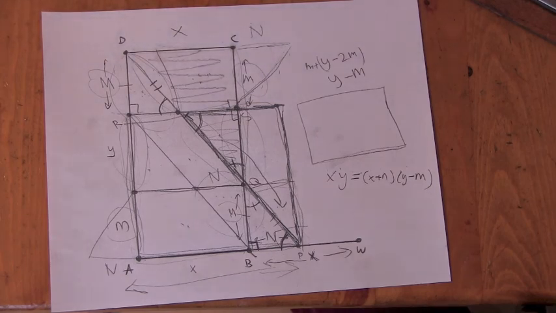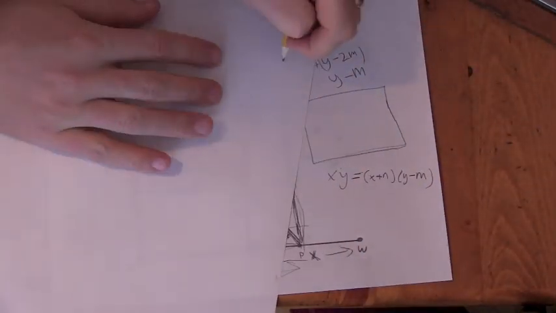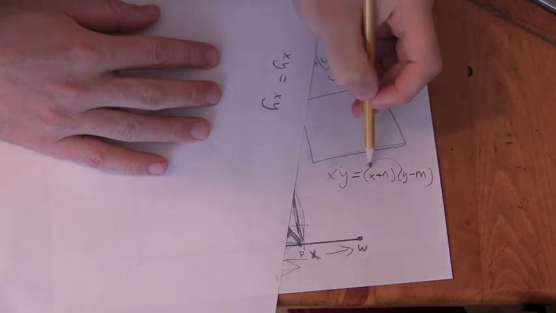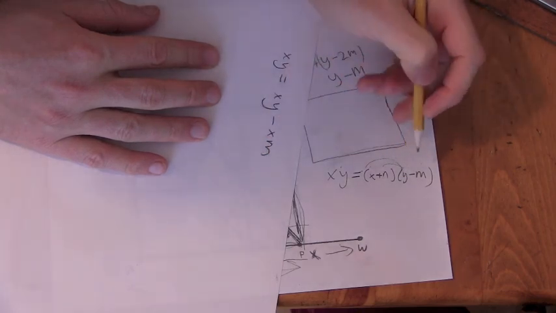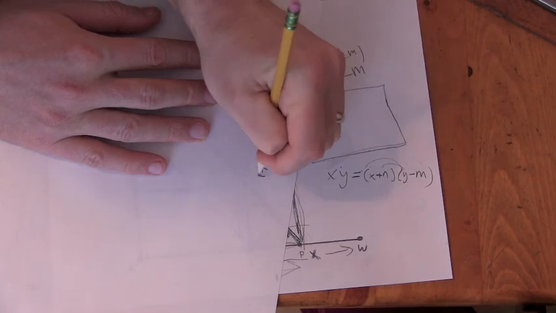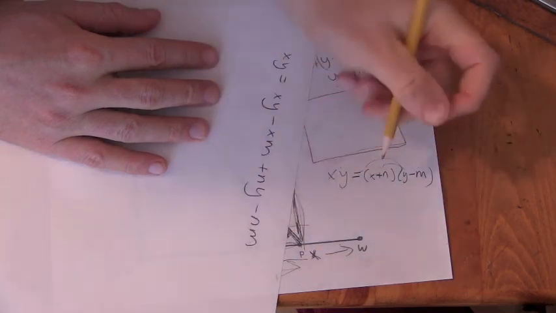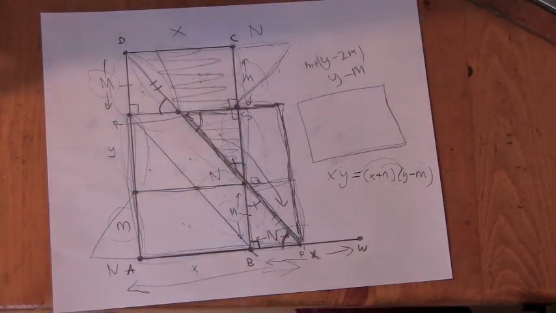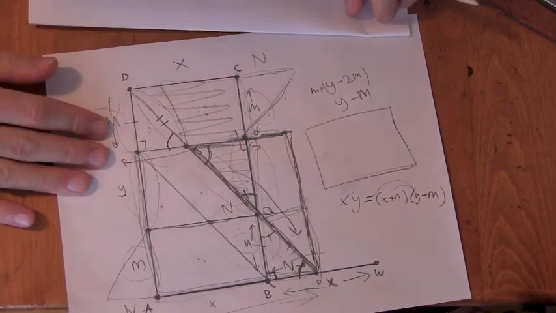Okay, now I want to show you something kind of interesting. I'm sorry, I'm going to have to turn the paper. When we multiply this out, we get xy equals xy minus xm minus ny, or plus ny. Yeah. And then minus nm. Did I get that right? Yeah, I think so. Okay. So we have, let's see if I can get this in on the top. Ooh, not quite.